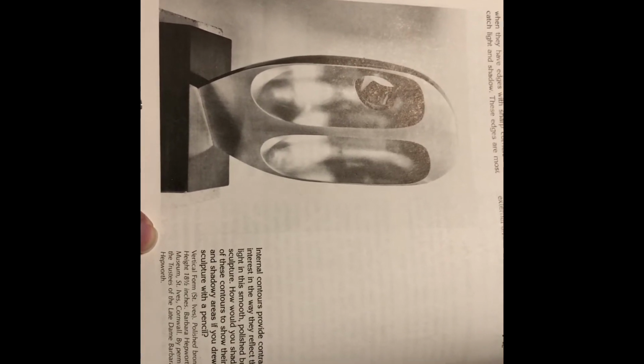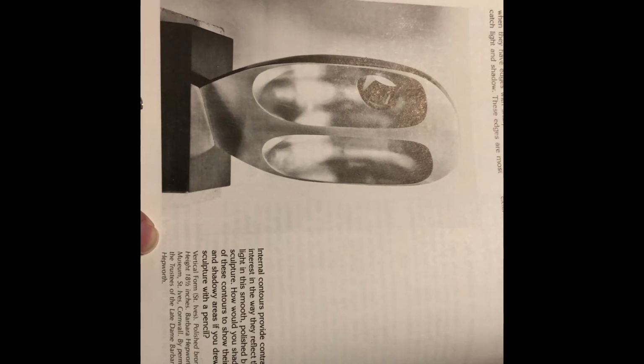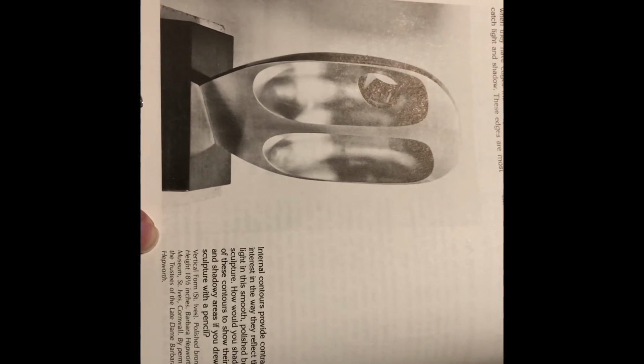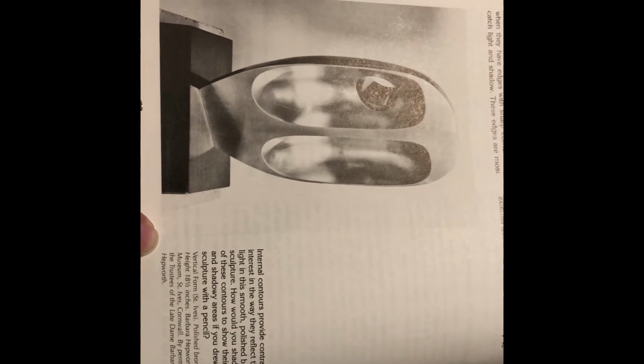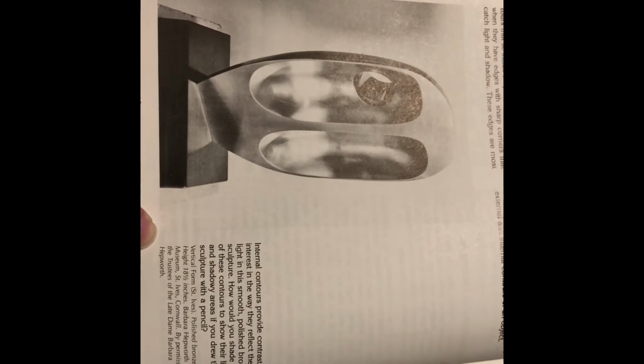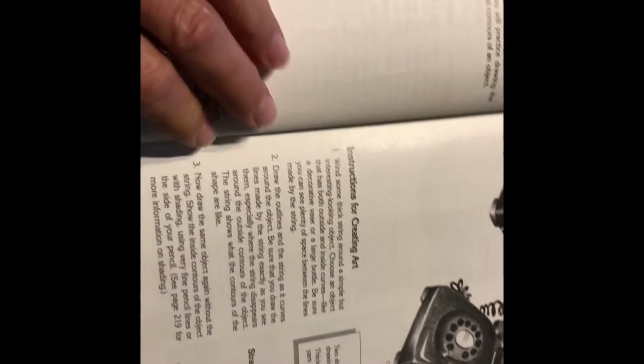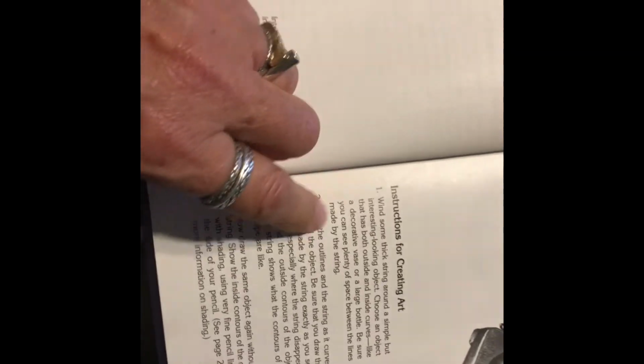Can you tell how you might shade each of these contours to show the light and shadow areas if you drew this picture in pencil? You might try it if you want to. Okay, but here's our lesson for today.